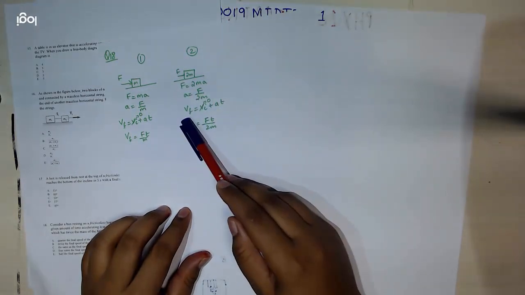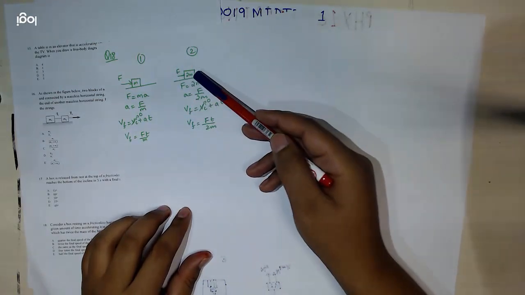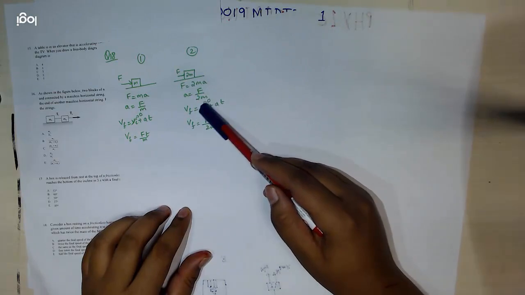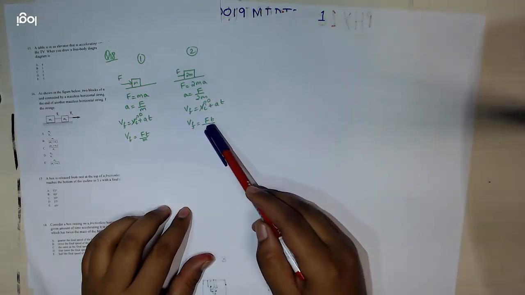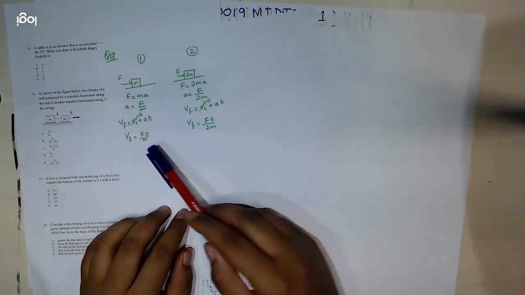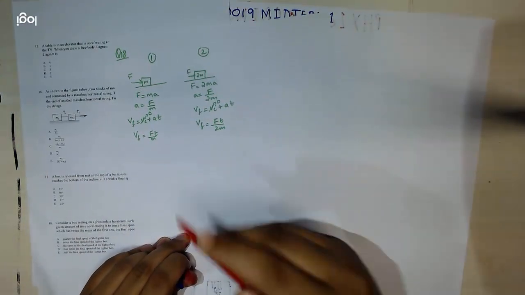And the same formula we are going to use here, Vf is equal to V initial plus at. As it was also at rest, its initial velocity will be 0, and then the final velocity will be Ft over 2m. So it's half of the original one. So our answer will be E.